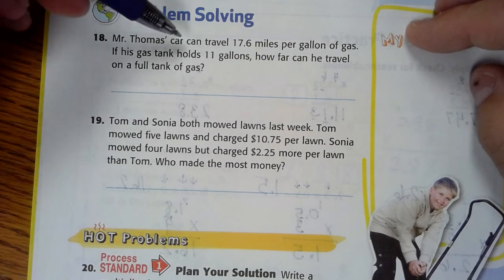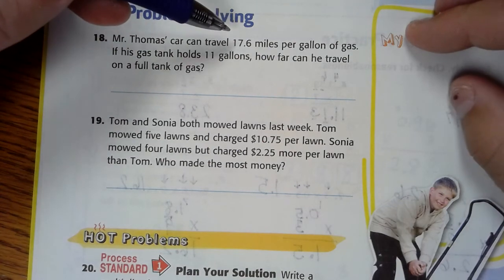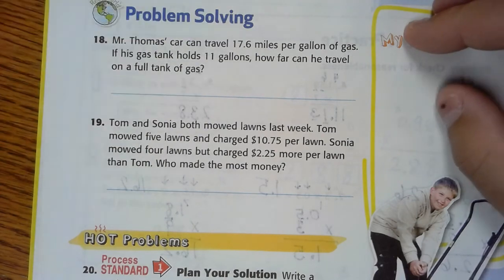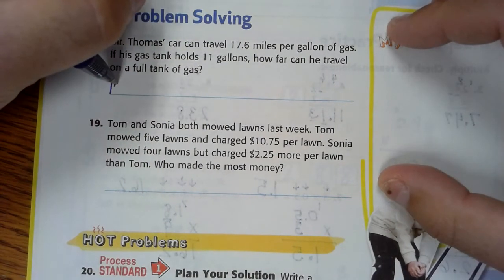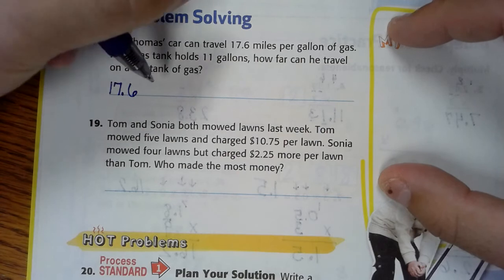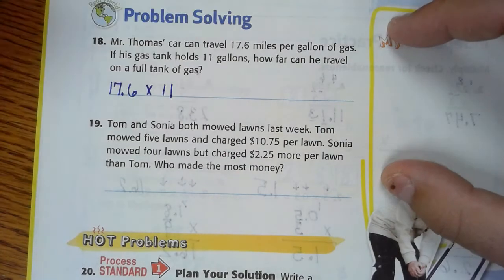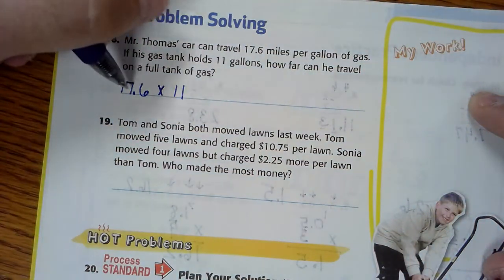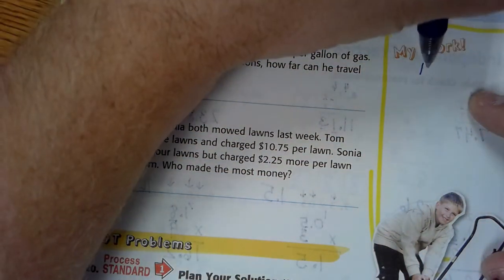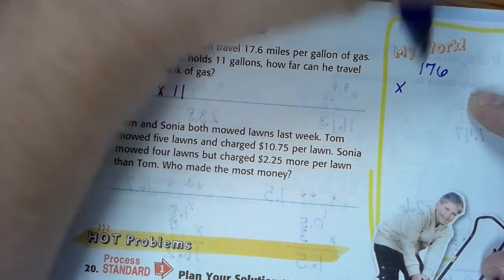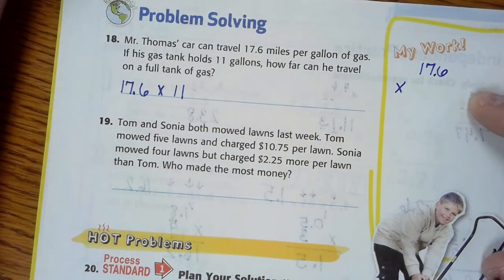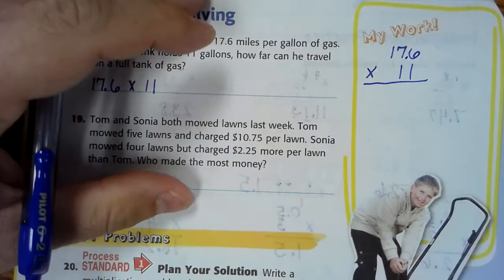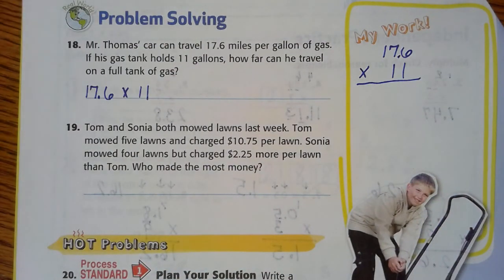So on the backside, Mr. Thomas, his car can travel 17 and 6/10 miles per gallon of gas. If his tank holds 11, how far can he travel? So we're taking essentially 17 and 6/10 times 11. All right. So over here to the side, this has 3 digits. This only has 2, so we're going to take 176 times 11, 17.6 times 11. All right, we write just like that. No big deal. And then we multiply them.